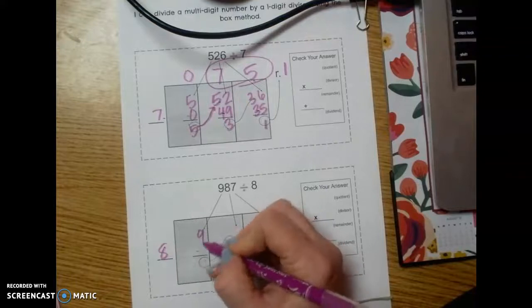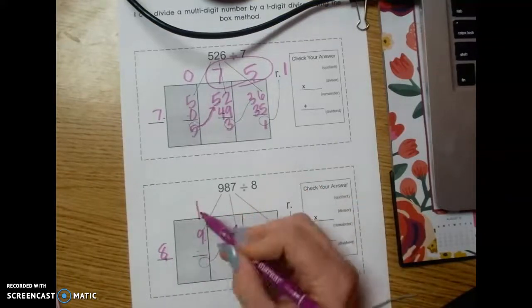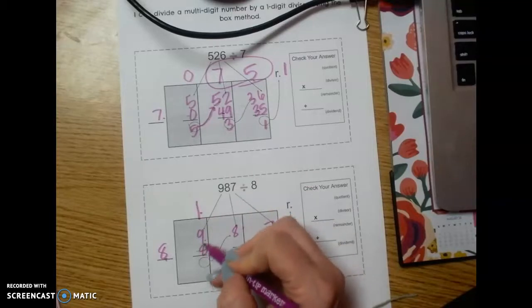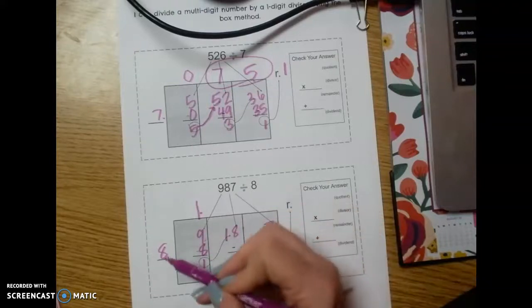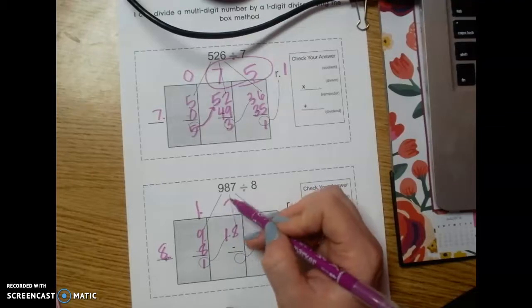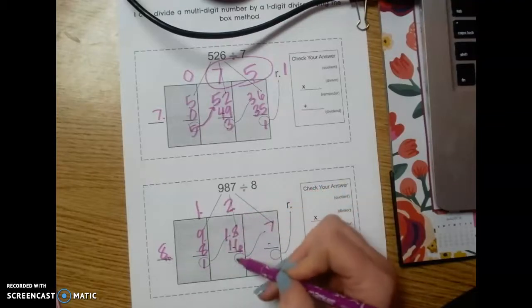Okay, now this one. 8,987. 8 goes into 9 1 time. 8 times 1 is 8. 9 minus 8 is 1. Bringing the 1 over, don't make the mistake I made. 8 goes into 18 2 times. 8 times 2, 16. 18 minus 16 is 2.